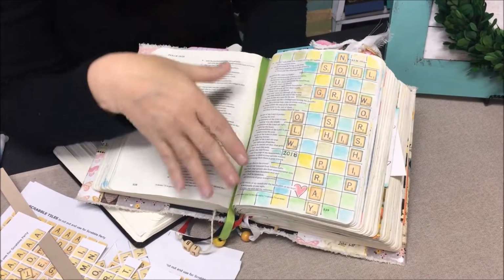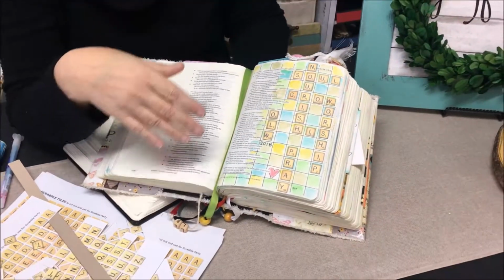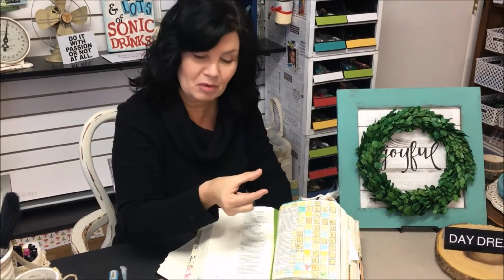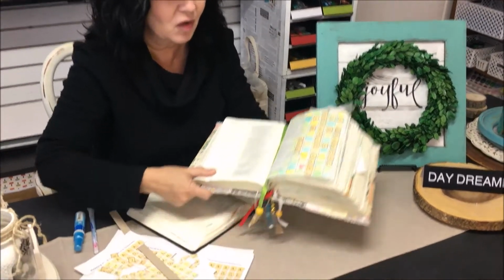And immediately God just laid this on my heart. I started thinking about Words with Friends and Scrabble tiles. And of course, our Bible pages can't tolerate a big, large Scrabble tile. So I had to get a little creative and went online to see if I could find something to actually create my little Scrabble tiles for my page. So this is what I did. I'm going to walk you through the whole process.